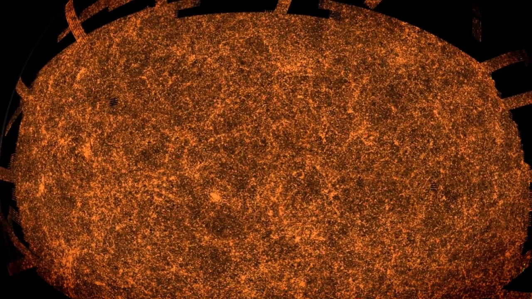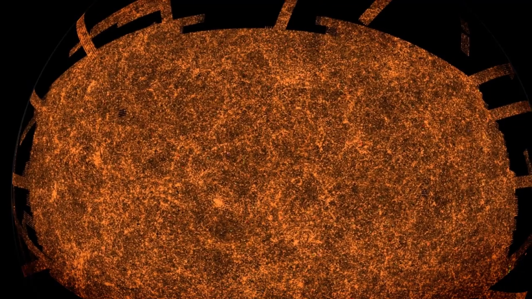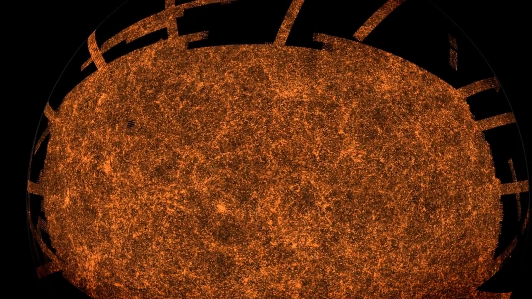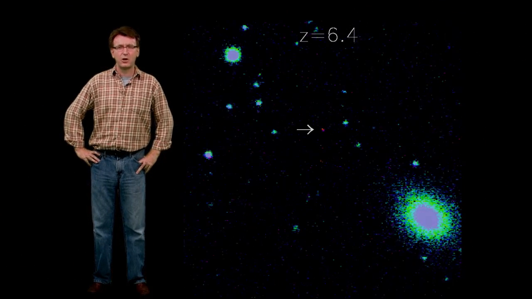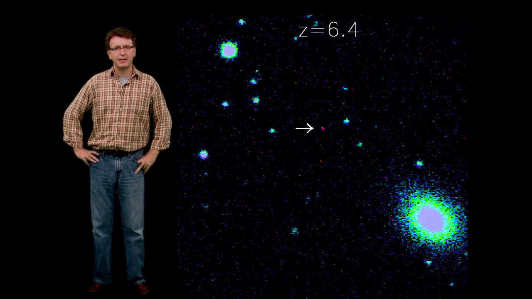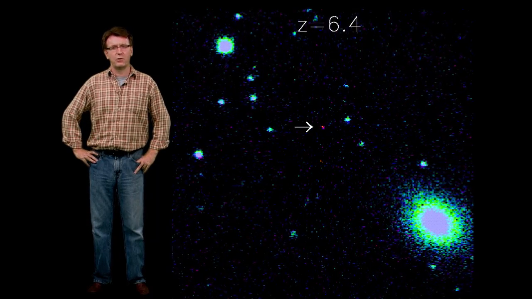Many of the pixels in the image are just blank dark sky, but the image contains information on over 1 billion objects, including many stars, asteroids, and galaxies. The image was used to find the most distant quasar ever known, some 12 billion light years away from us. That's almost back to the Big Bang.